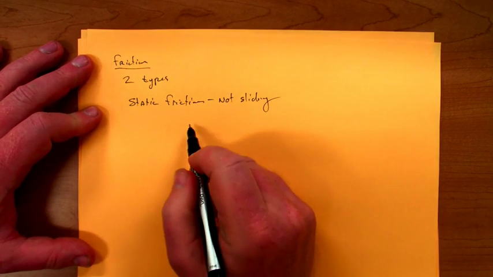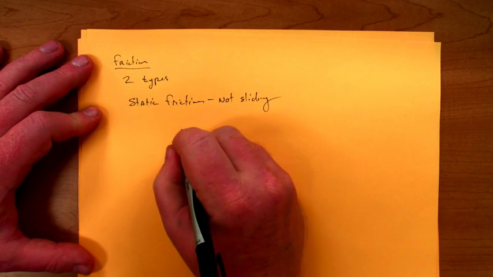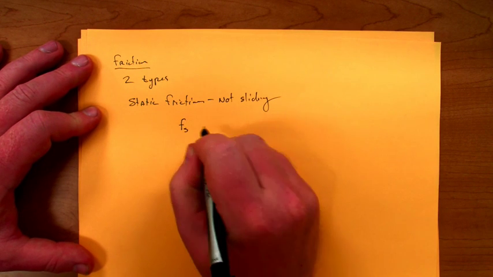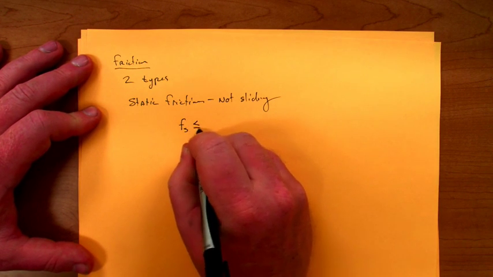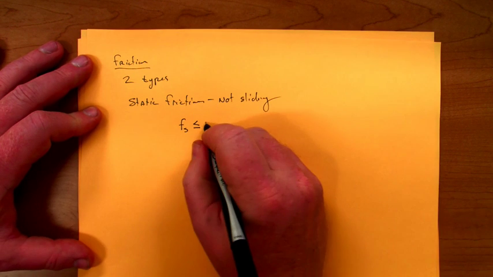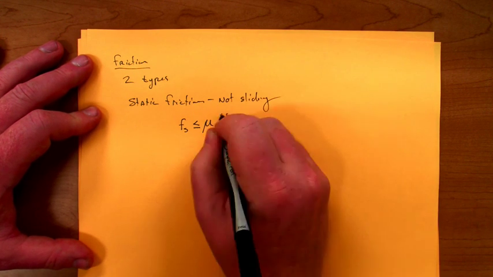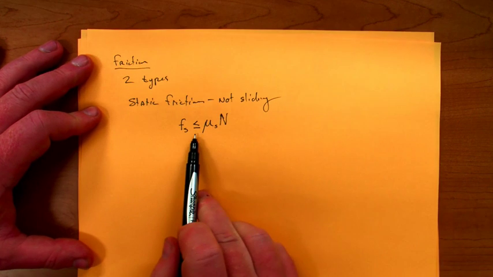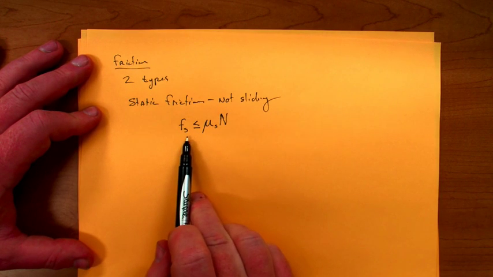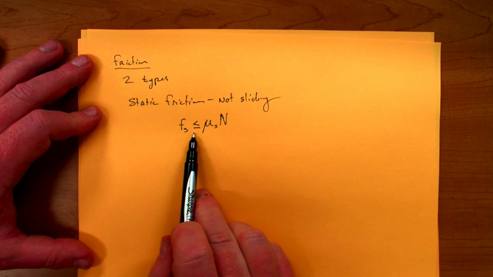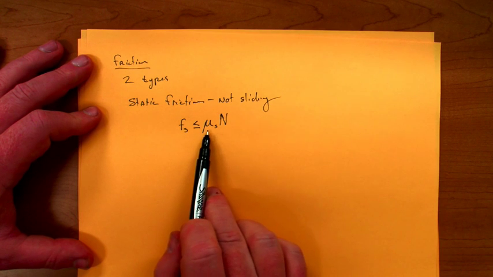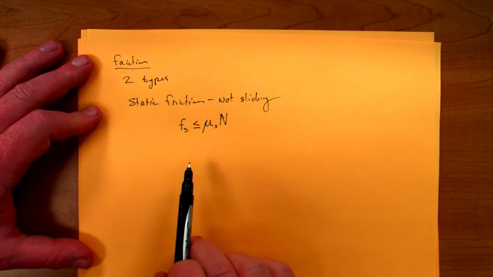And this is a tricky one because static friction is not actually an equation. Static friction is an inequality. So it's always less than or equal to the coefficient of static friction times the normal force. This means that you could have a situation where it's zero, or you could have any range of amounts up to and including the coefficient times the normal force.